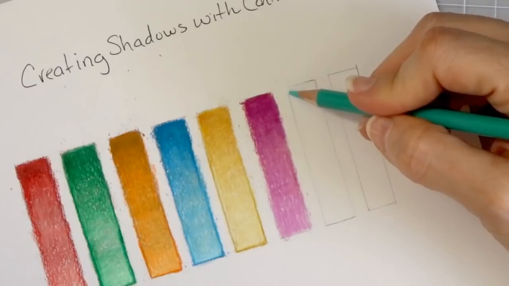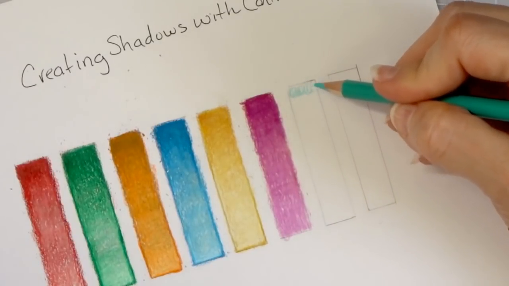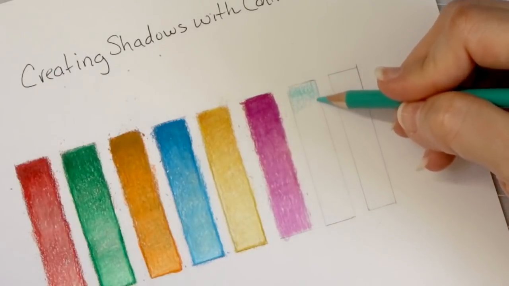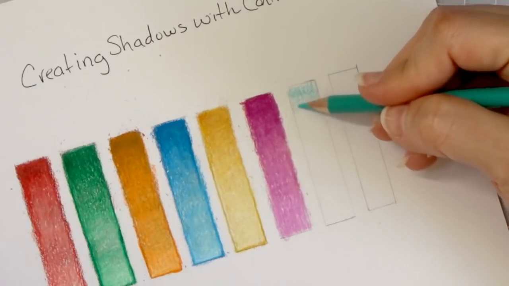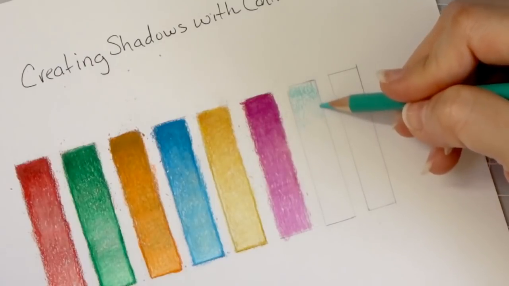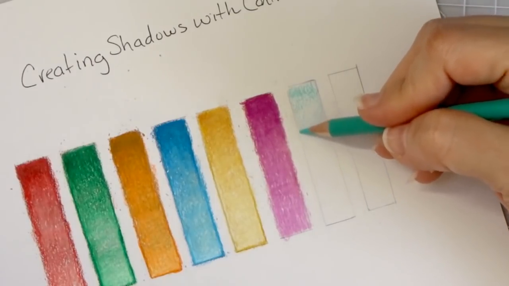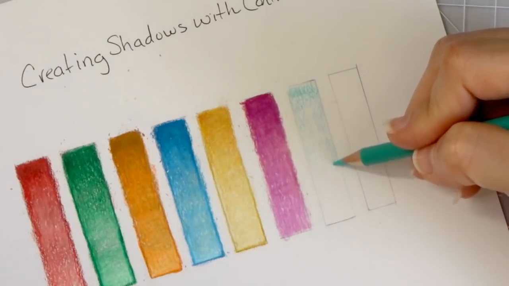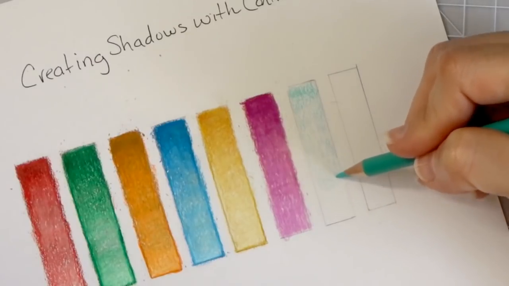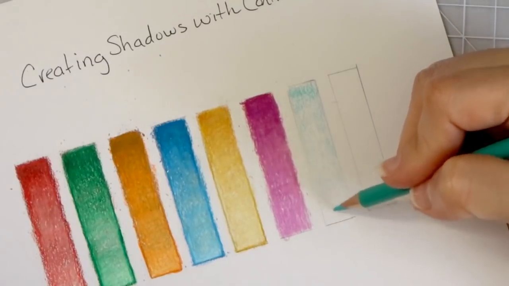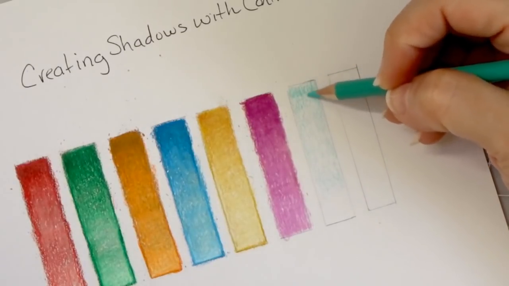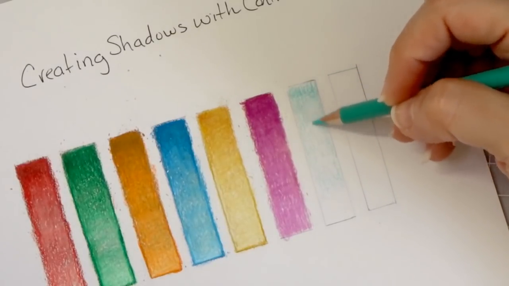So I'm going to go ahead and come in here and use the most pressure here at the top. It's still not very heavy. And I'm going to lay down this light aqua. And just like with the others, I'm going to come down here all the way to the bottom, alleviating the pressure that I'm putting on the pencil. And then I'm going to leave a little bit of white down here in the bottom of my square.